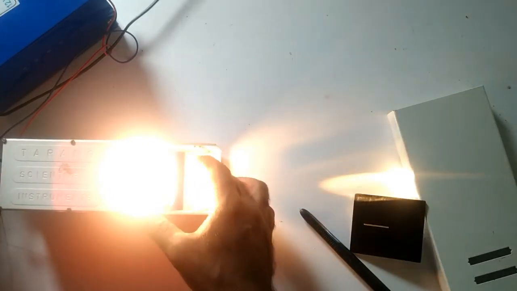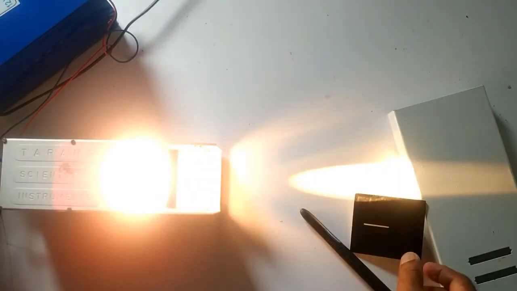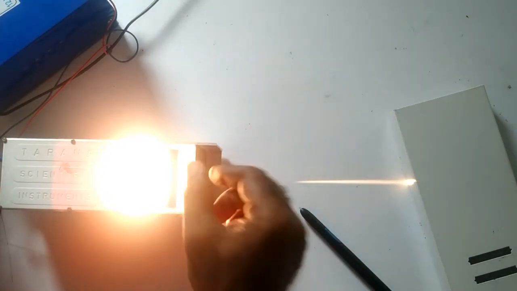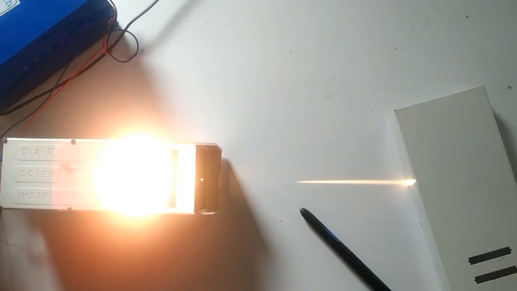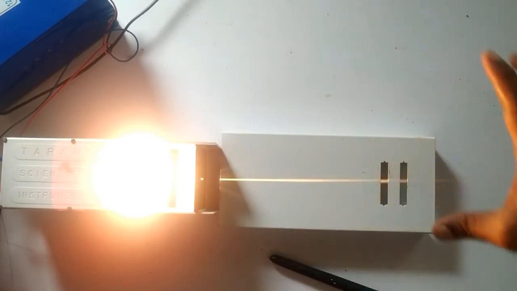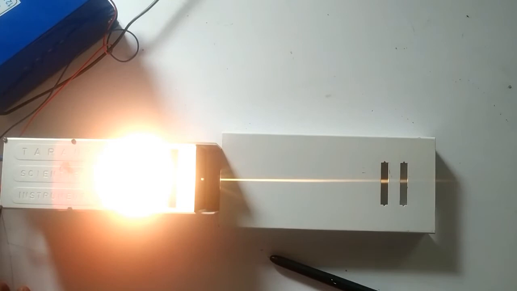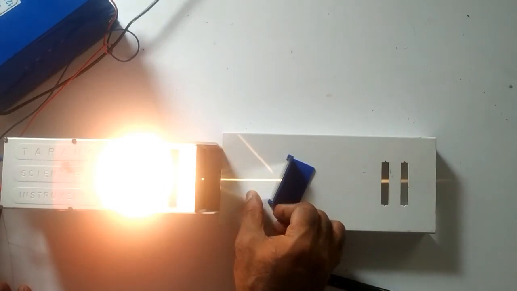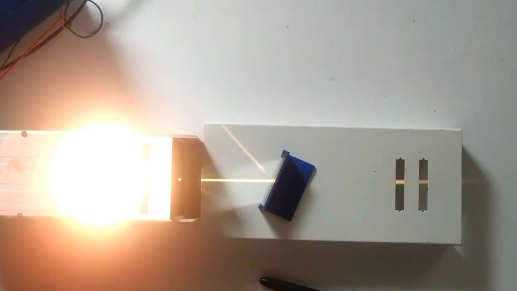So what I do is, I am going to keep this here and then insert the slit into this groove, and then keep this base right in front of it. And we get a beam of light. This beam of light reflects when it falls on the plane mirror. You can see that.